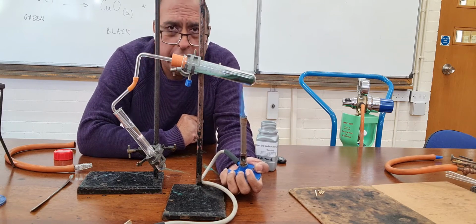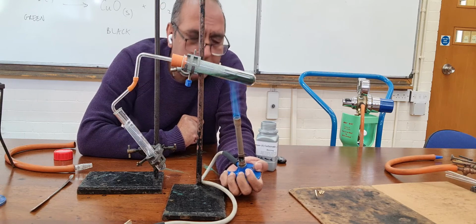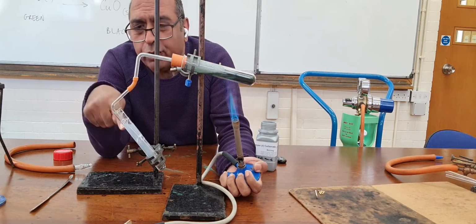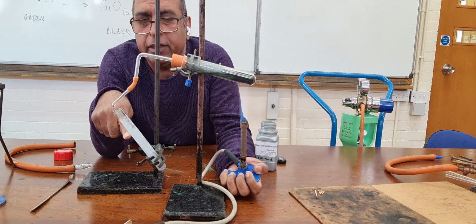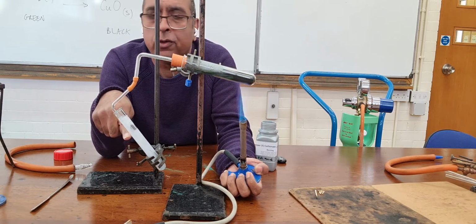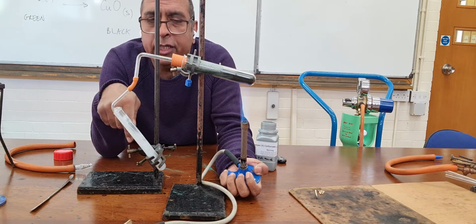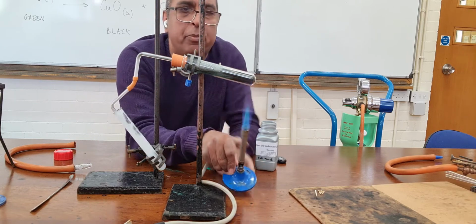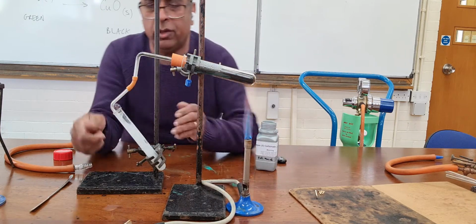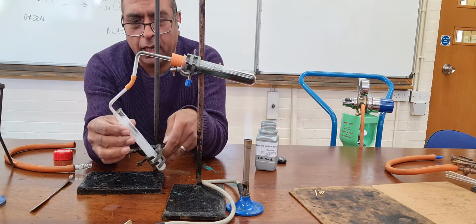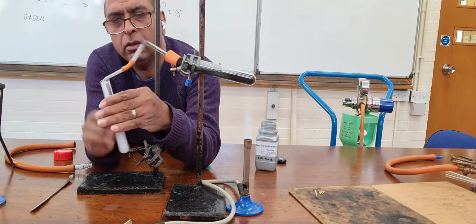Now, as you can see, when I heat this, the carbon dioxide gas is now going through the lime water, and very quickly, can you see the lime water has gone milky or white precipitate? I far prefer the term white precipitate, because we know that that is calcium carbonate.